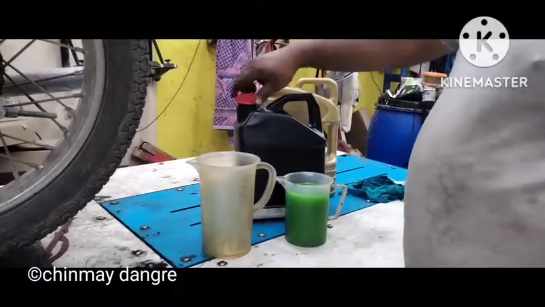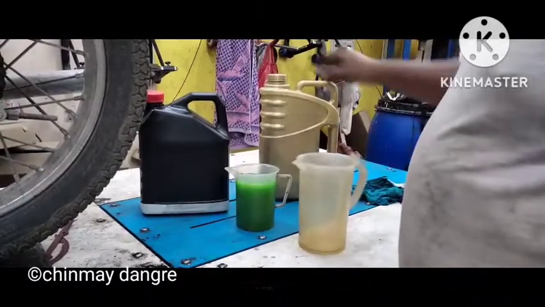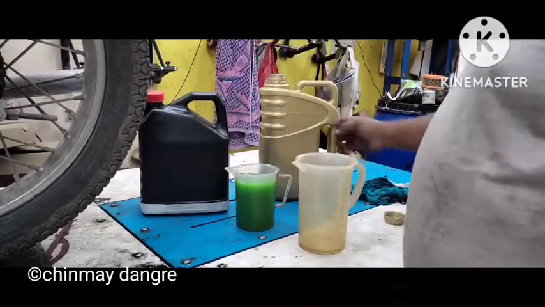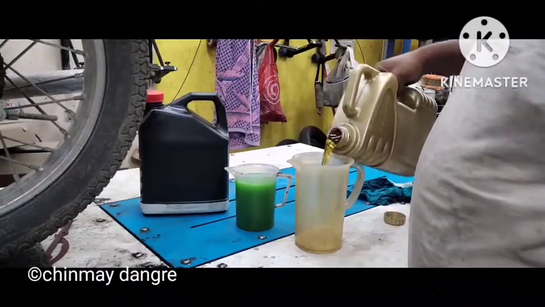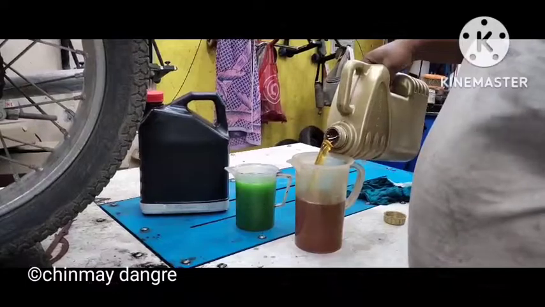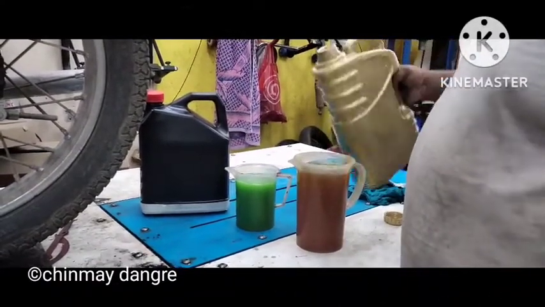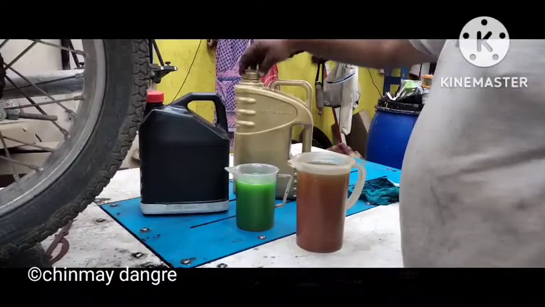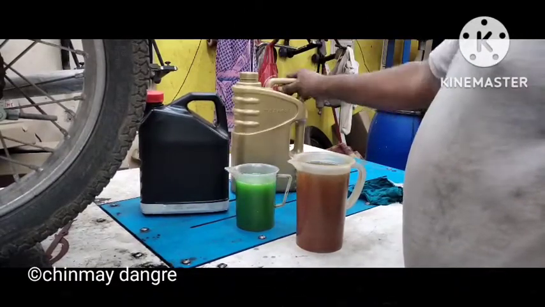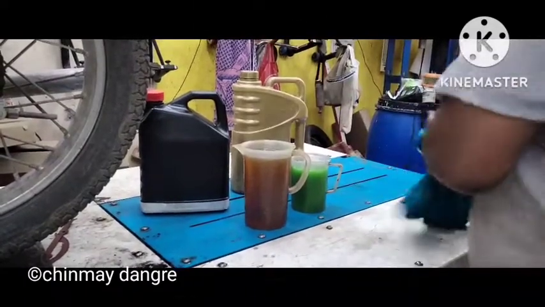And this is special UV oil. You have to mix it with regular oil. No need to use this concentrated oil directly in the engine. If you want more UV or visibility of this UV oil, then you can change the ratio. Currently I have chosen 3:1.